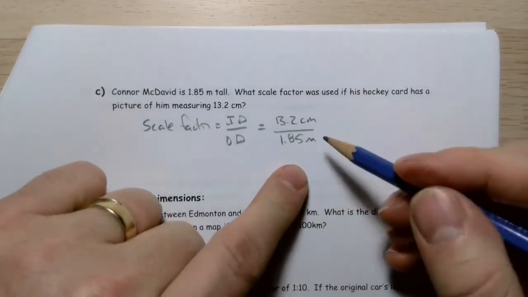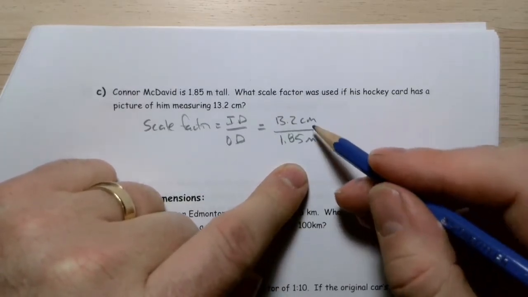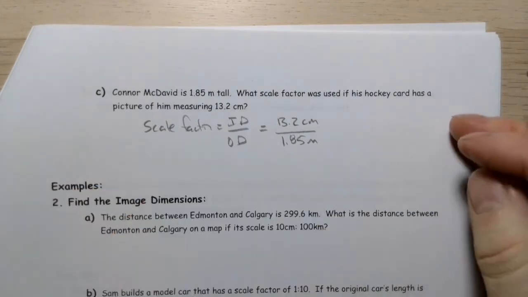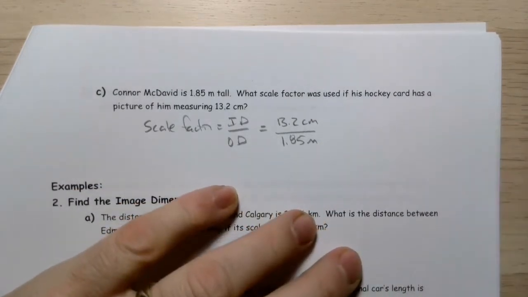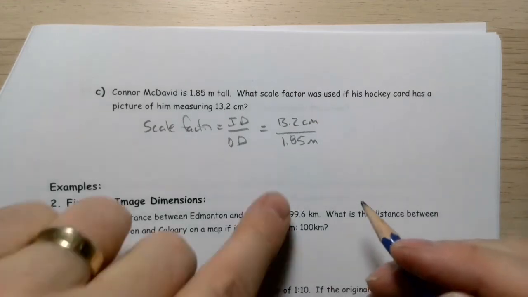Now, I can't come up with a scale factor right now because my units aren't the same. They're not going to cancel. In a scale factor, the units really should cancel. Sometimes in maps and whatnot, we leave the dimensions in and we assume that people are making that kind of conversion correctly in their head.